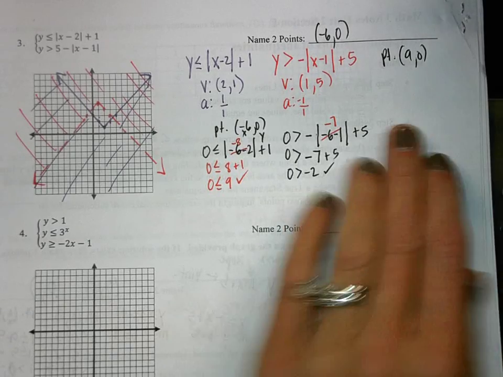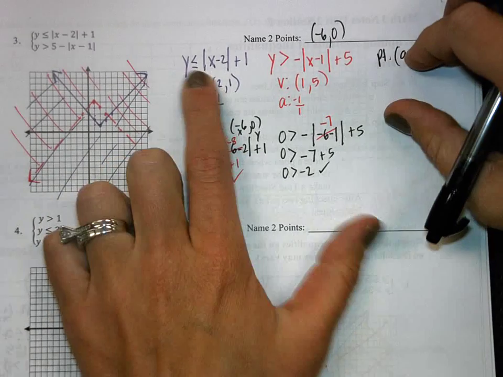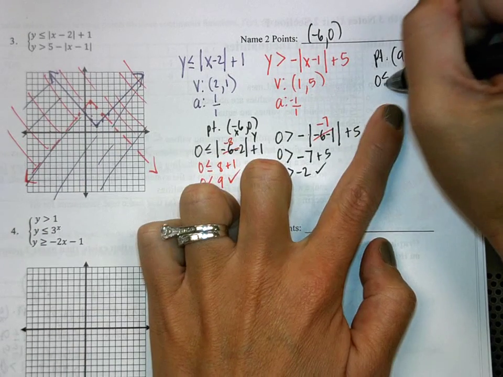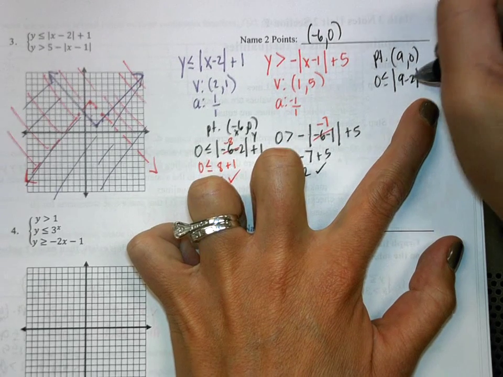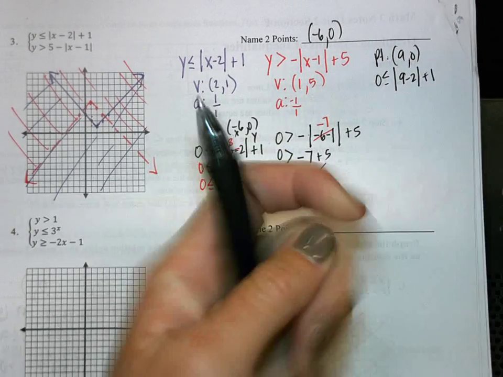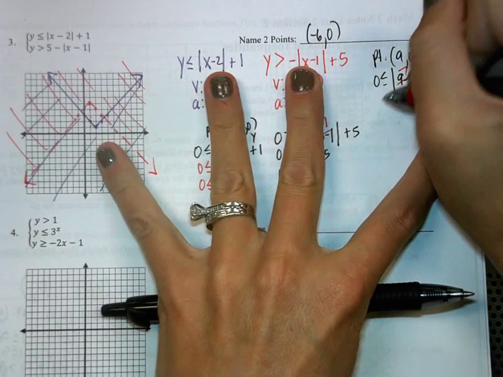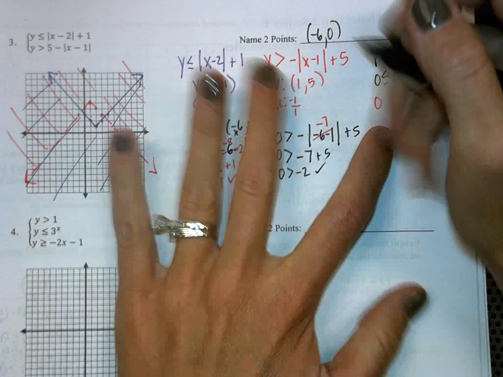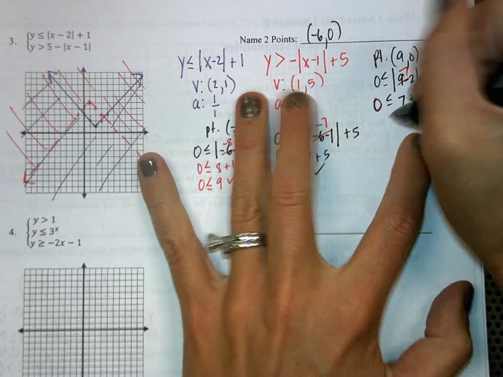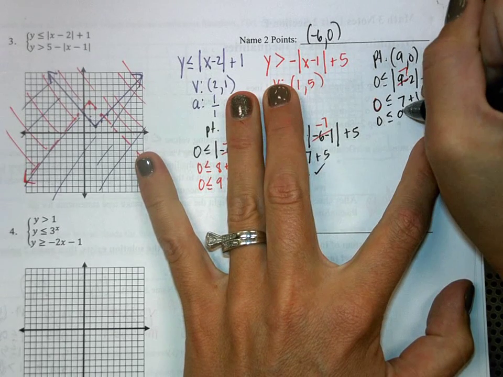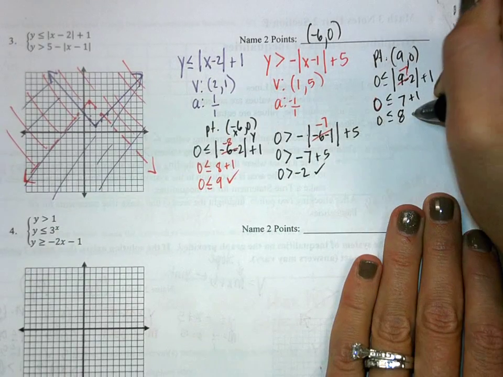We'll go to our first equation, and we would have 0 is less than or equal to the absolute value of 9 minus 2 plus 1. 9 minus 2 is 7. 0 is less than or equal to 7 plus 1, and 0 is less than or equal to 8. And that checks out.